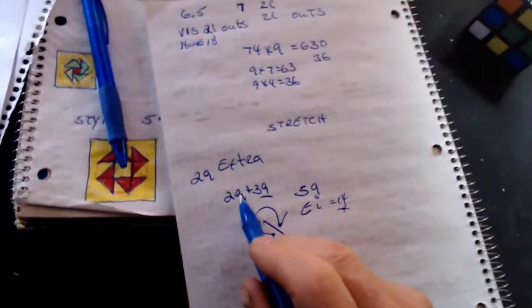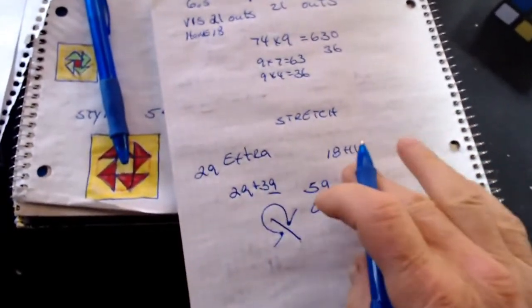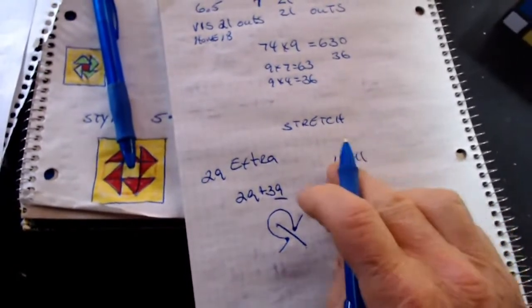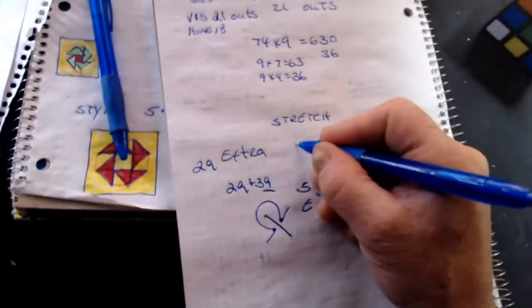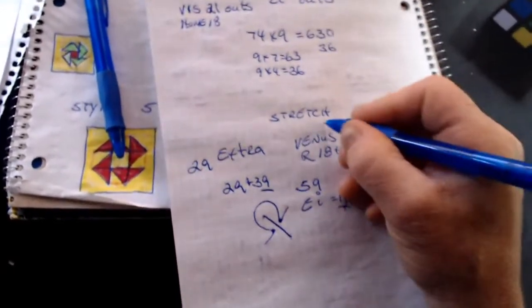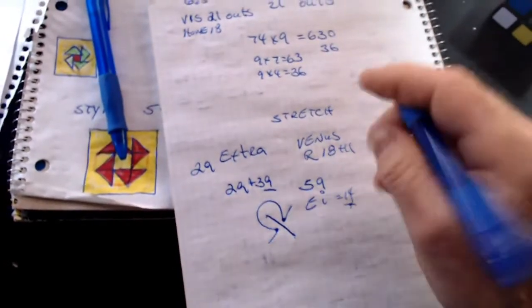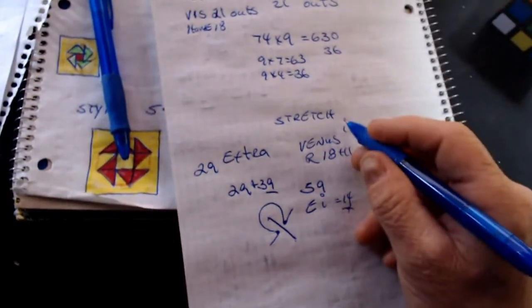This will convert to this, which will show you 18 and 11. So it's showing you about creation, right? Showing you creation of the high heavens. Mathematically, this is Venus. It's the letter R. It's the 18th letter in the alphabet, which is the I reverse in rotation of the I.